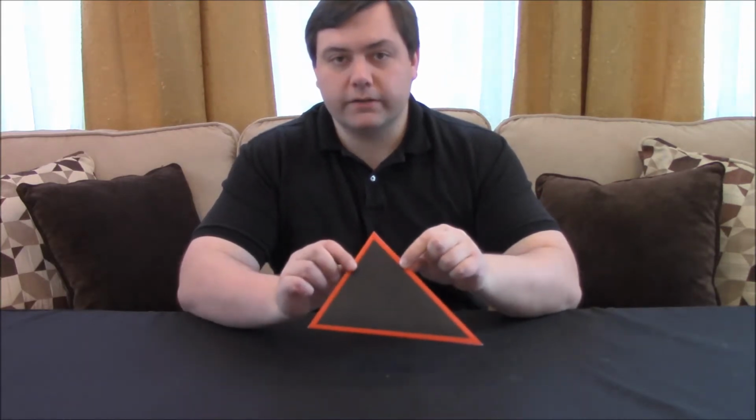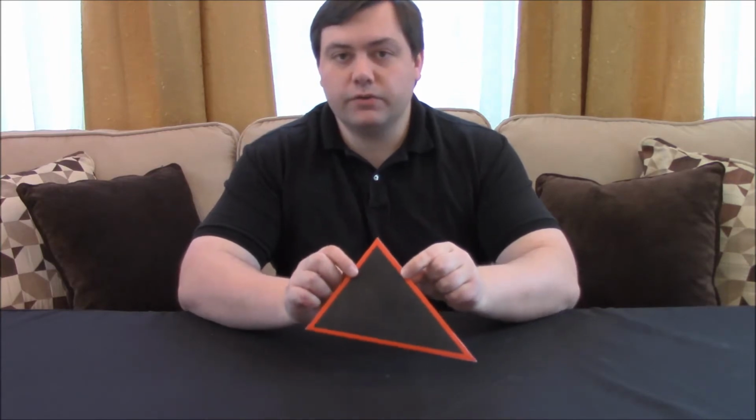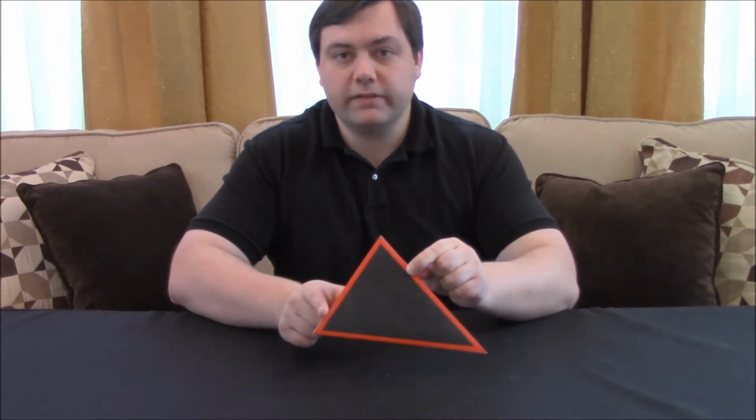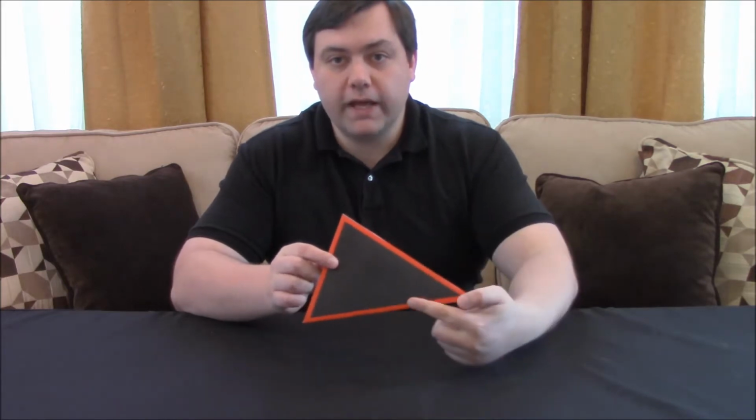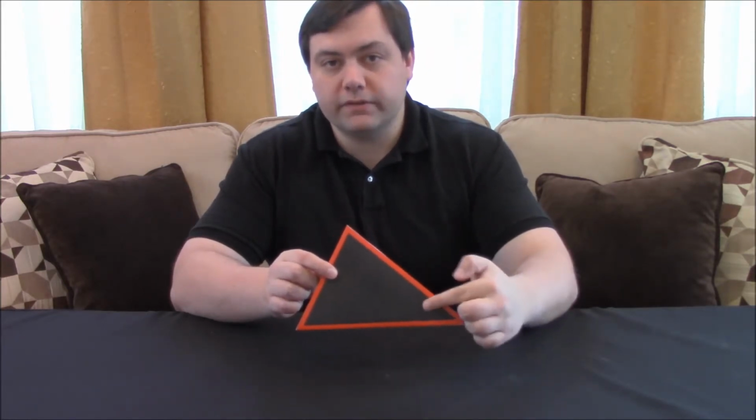Today we're doing a micro lesson on the law of cosines. The law of cosines is particularly useful when looking at triangles. Specifically, it is very useful in determining the length of one side of the triangle given the other two lengths and the angle between the two given sides.